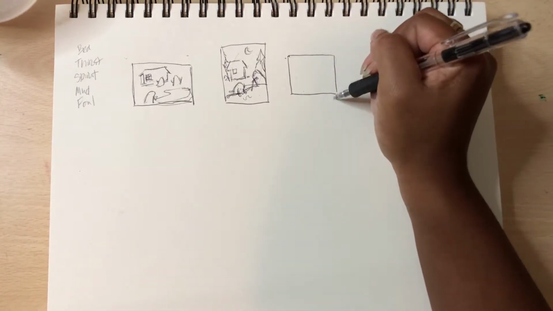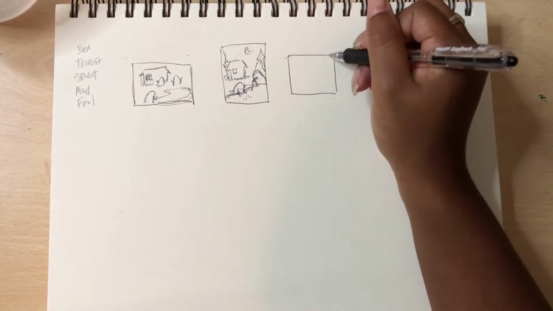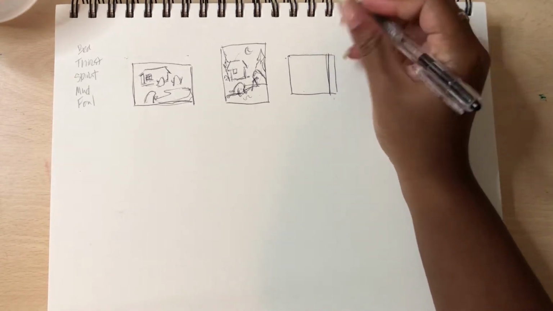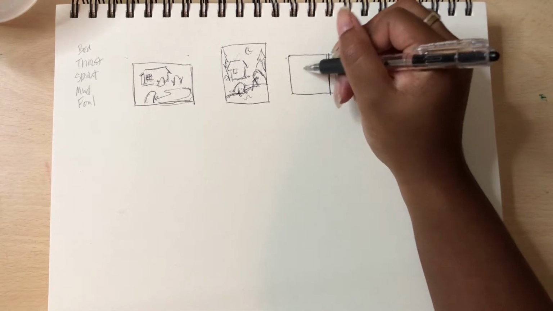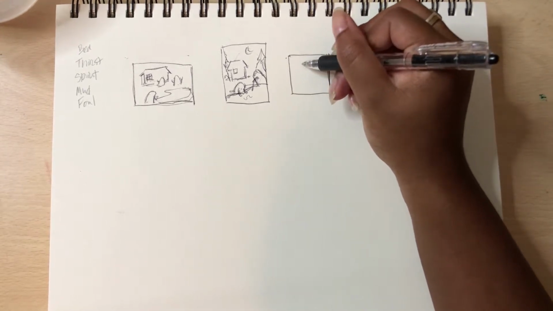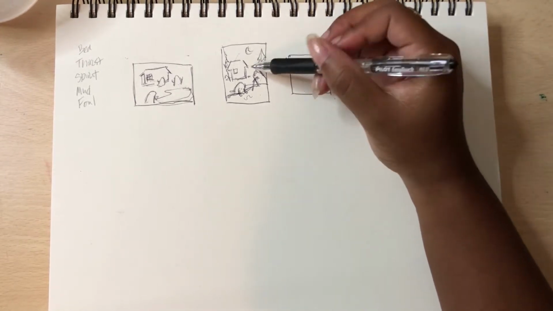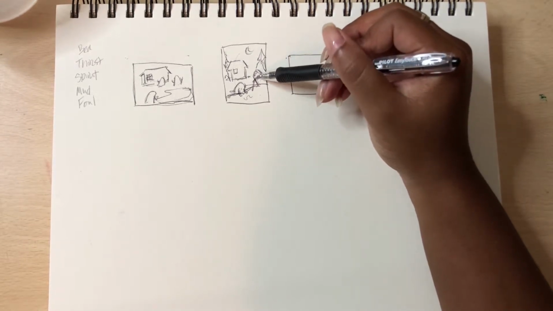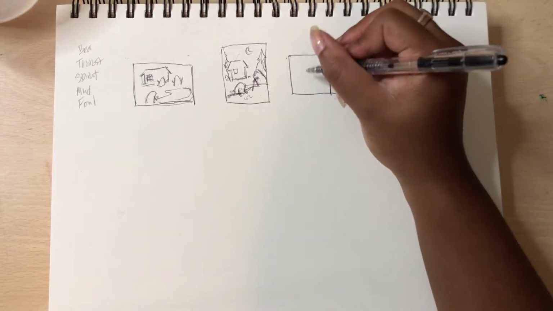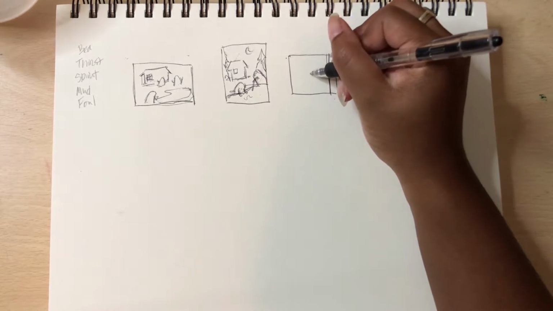Now for square format things, it's a little bit harder. This is actually not completely a square, so let me just shave that down. But that is a little limiting sometimes. You would have to really be able to, like how we have the elements here overlapping, stack things a lot more. It might be good for a one-off.